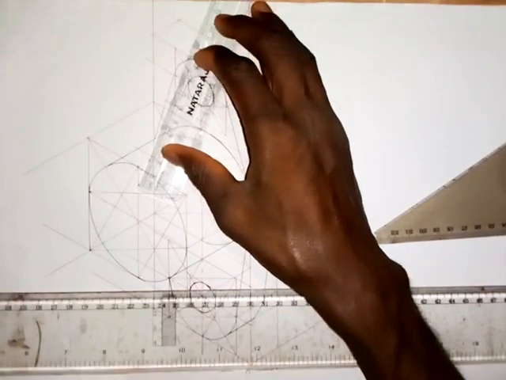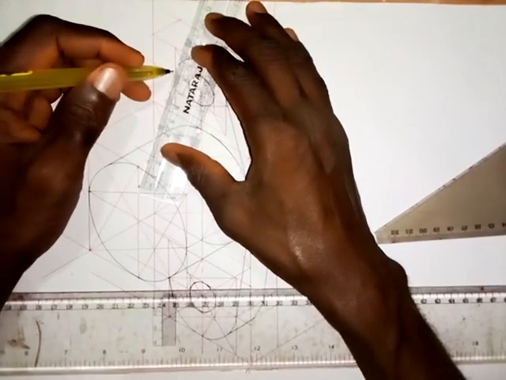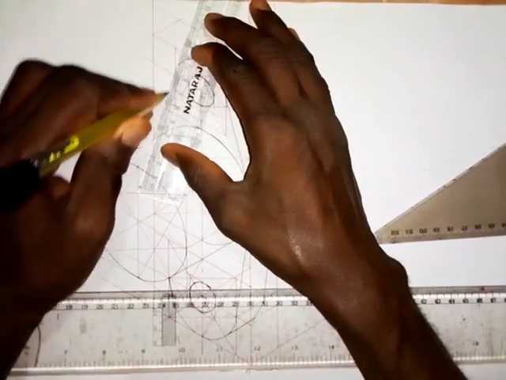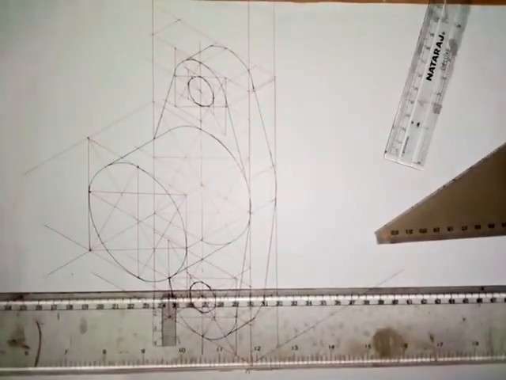Okay, so this will be connected together as I've shown it here. So you connect this together with this. Alright, so that's what we are going to have there.